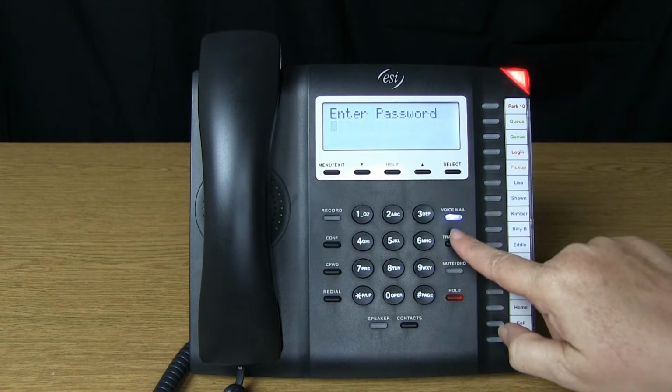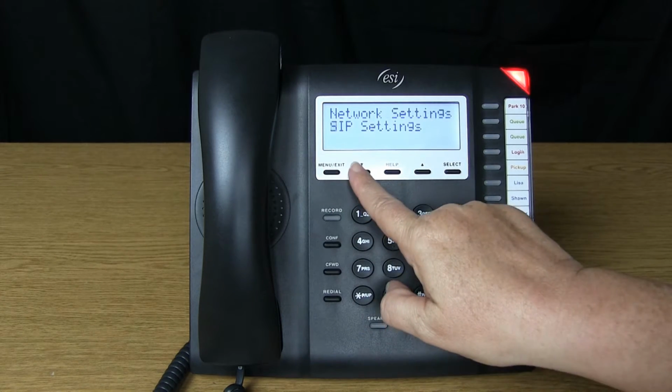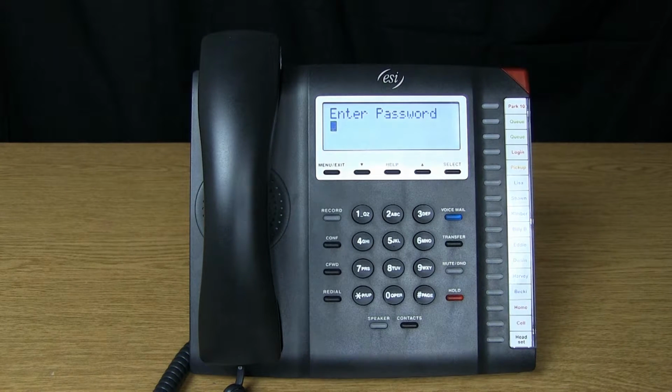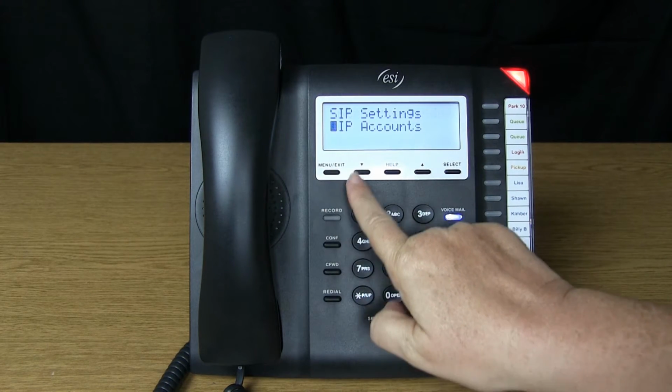SIP settings, again, needs a password. That's mainly for technicians. SIP accounts, same thing, you need a password for that, and the reason is even if you had more than one account, you don't want to just arbitrarily switch through different accounts because you may not know what you're doing and accidentally mess up your call routing.